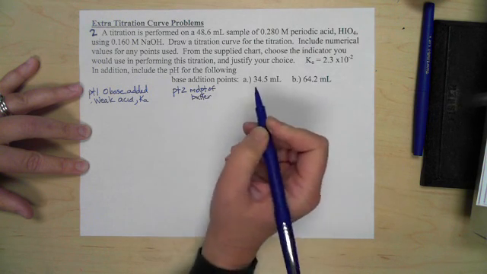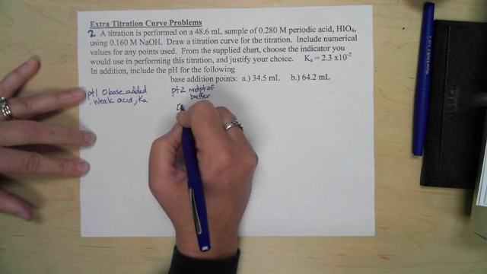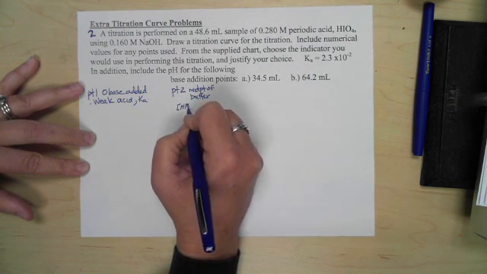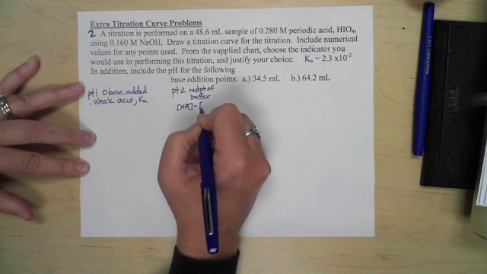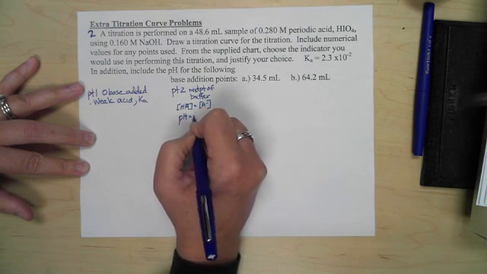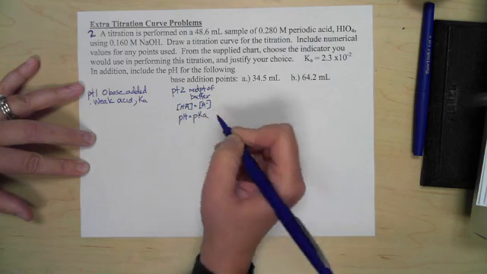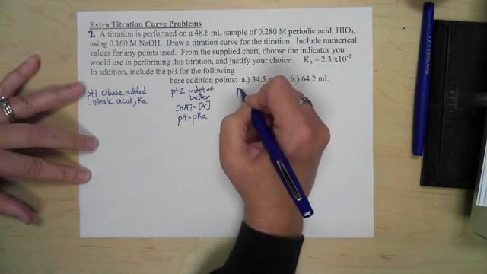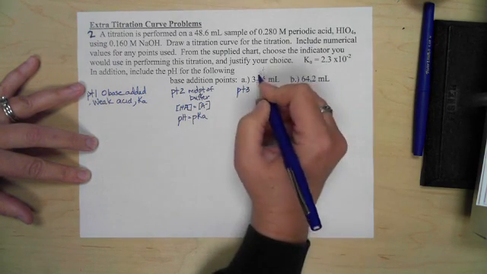And that's when the concentration of the weak acid amount equals that of the base, so therefore the pH is equal to the pKa.